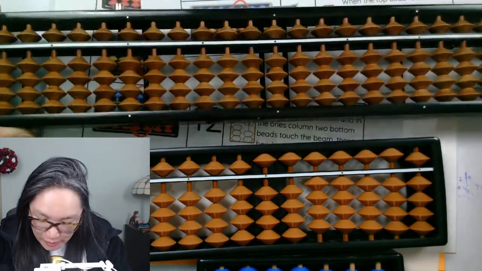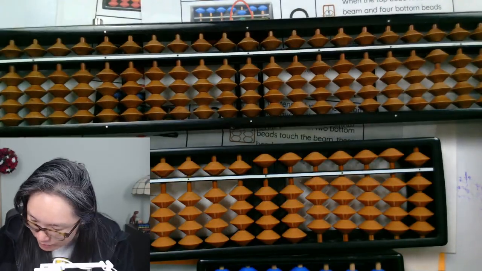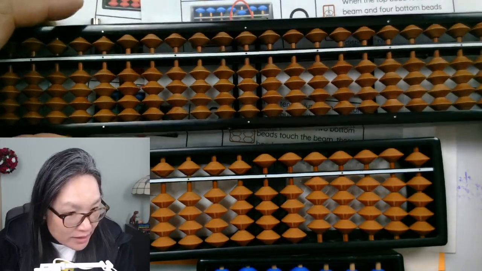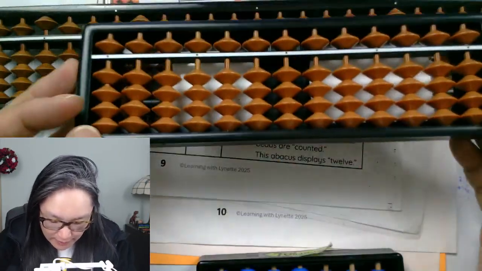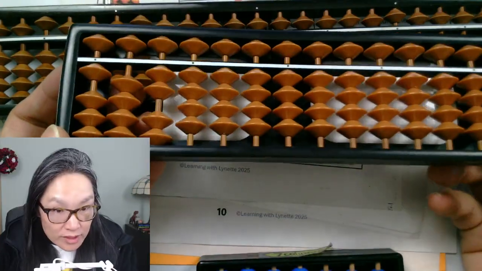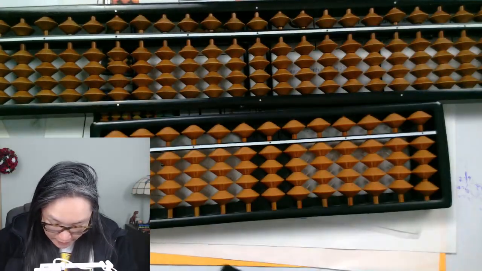Yeah, this one has been around. This is my abacus that I've had for quite some time, and I've learned how to use the abacus for about 20 plus years. I've been teaching abacus for about 20 plus years, and then they started coming out with some plastic ones, which is good too. This one you can get from Daiso.